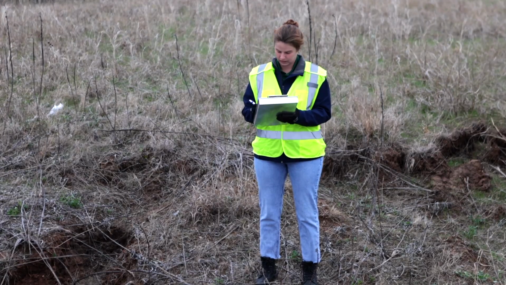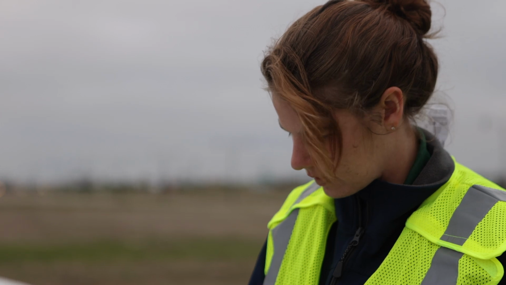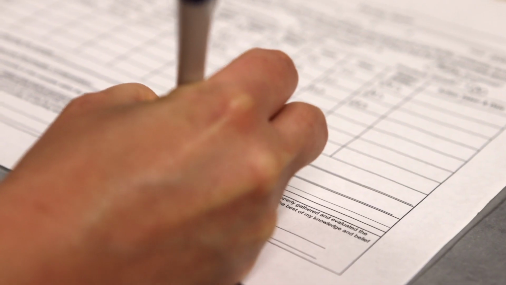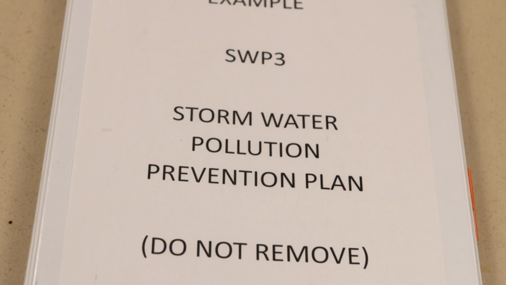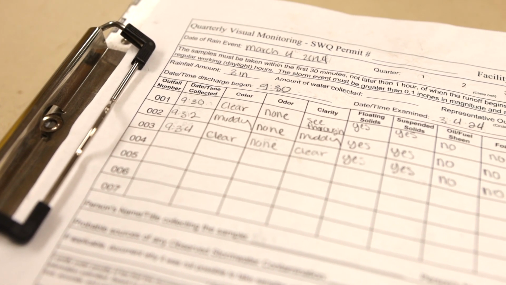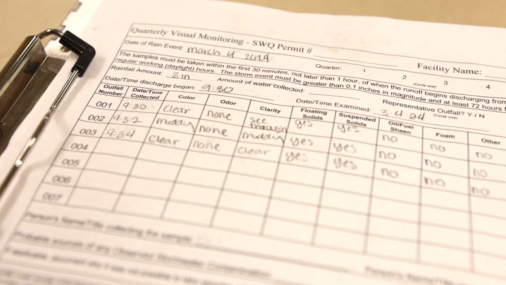Complete these steps for each of your collected samples. Go over the form again to fill in any missing information. Be sure to sign and date the form and file it into your SWP3, keeping all your records for 3 years from the date your permit coverage ends or is terminated.